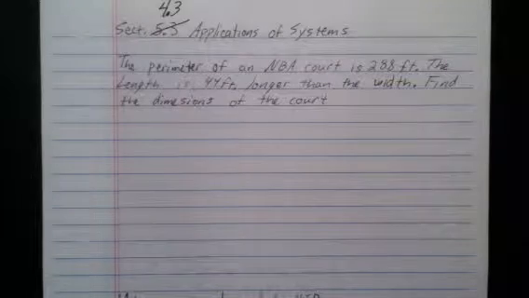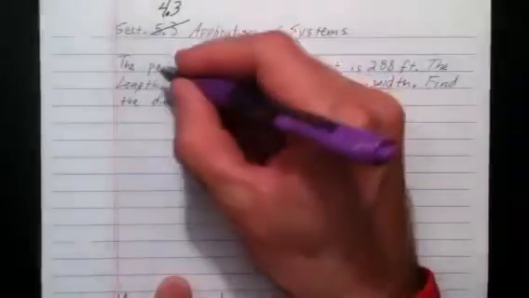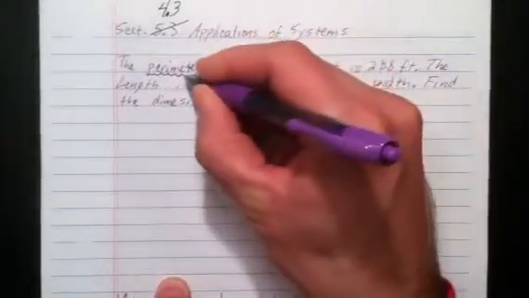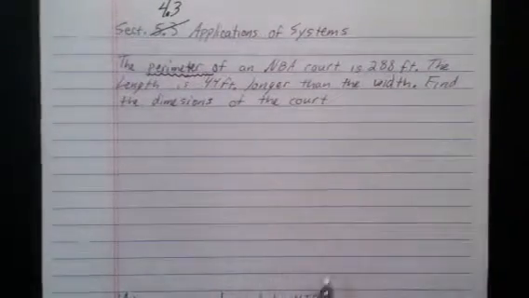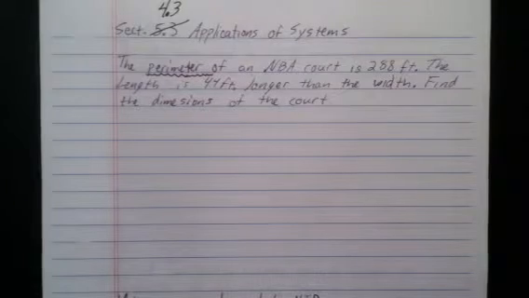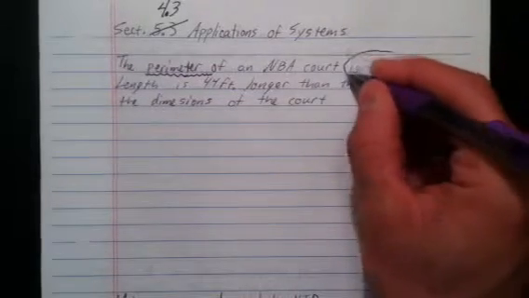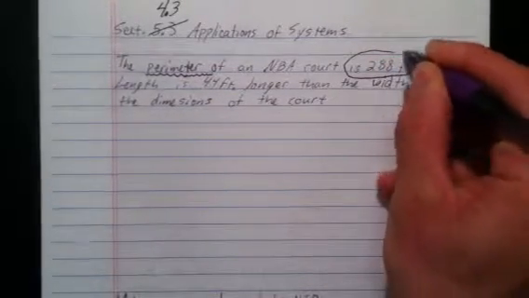Okay, so important things they give us here. They tell us the perimeter. So we're dealing with perimeter, and it's a rectangle, if you know anything about basketball. They give us the perimeter, 288 feet. Since we are told that we're dealing with the perimeter, you want to use the perimeter of a rectangle formula in this problem.